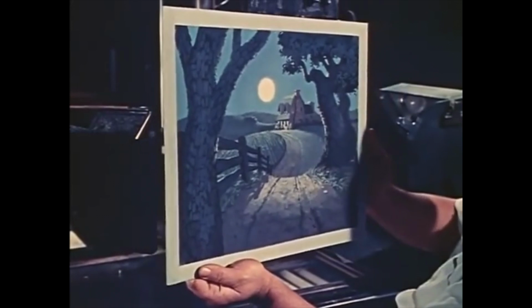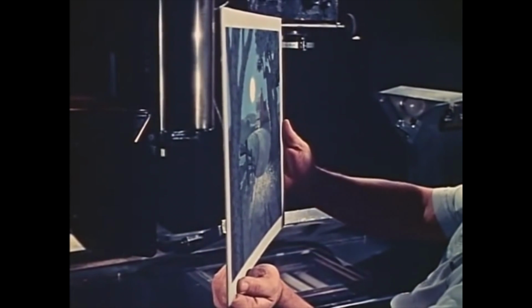The trouble was we were photographing a flat two-dimensional background.